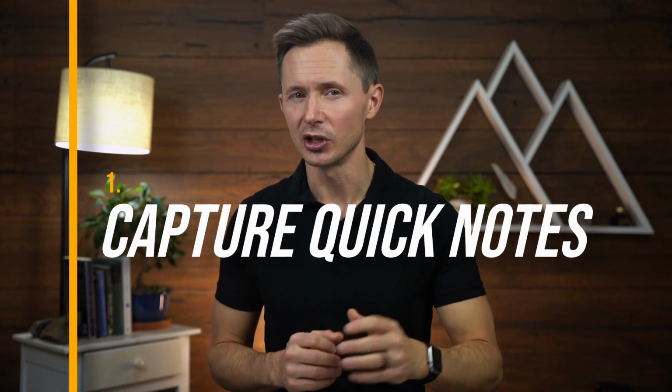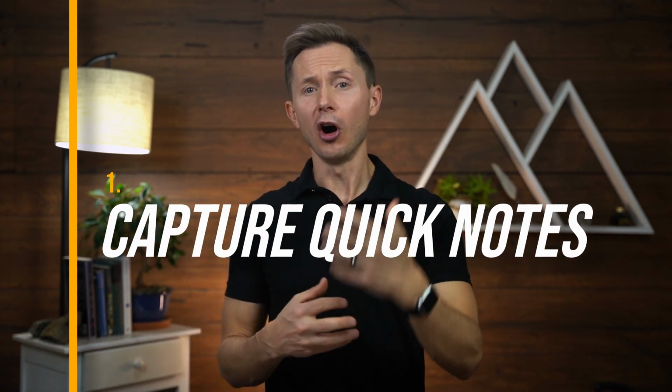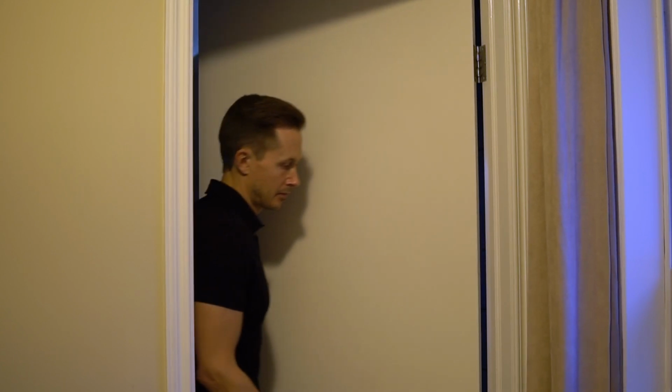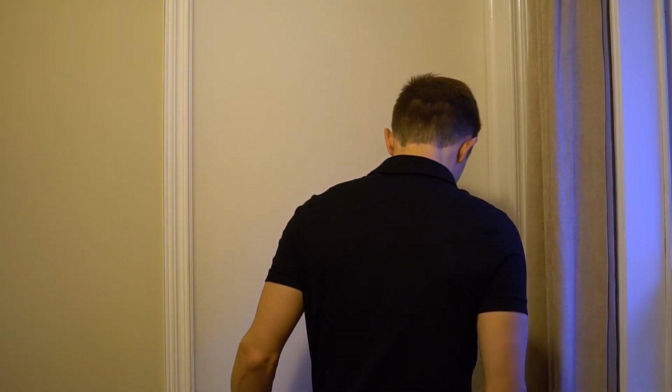Firstly, try to capture quick notes right after each session. This is when your observations and what you've done and your insights are still fresh in your mind. For me, this involves using that voice-to-text feature to record my ideas really quickly. It's a small step, but it makes a big difference when I sit down later for detailed charting.